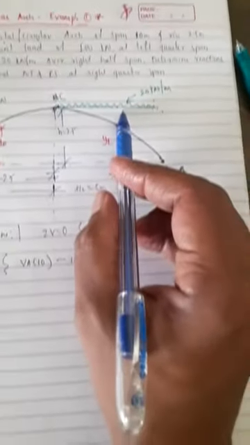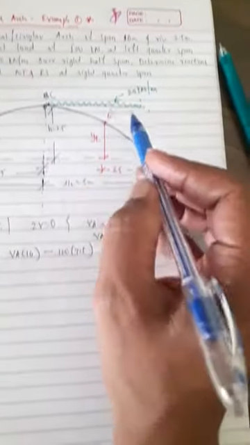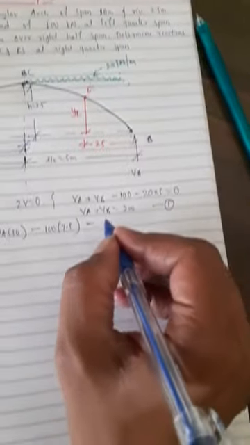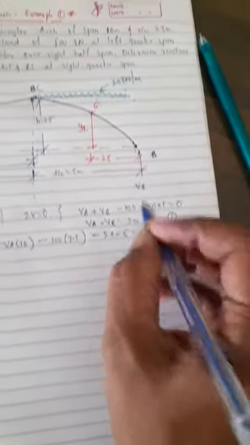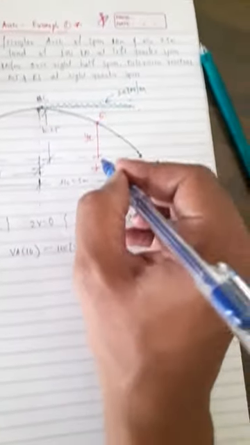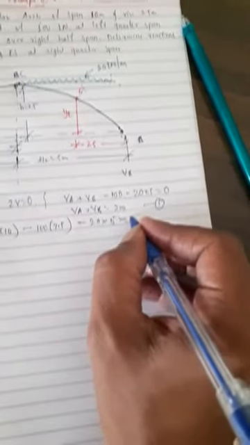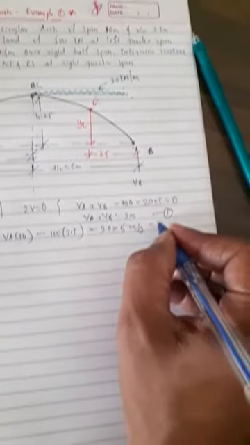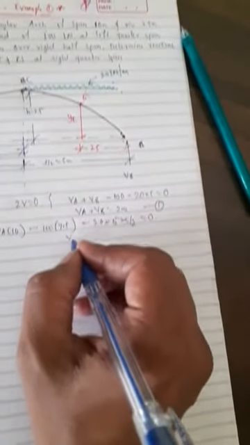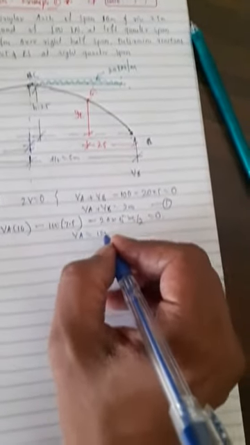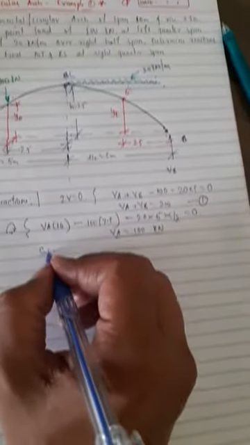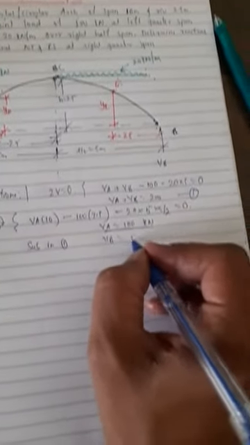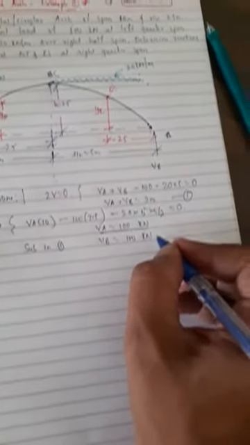Let us come to the UDL. Again the UDL produces anti-clockwise, so negative: minus load 20, span 5, its CG distance is 5 by 2, is equal to 0. Hence I get the value VA is equal to 100 kilonewtons. Substituting in 1, I get VB is equal to 100 kilonewtons.